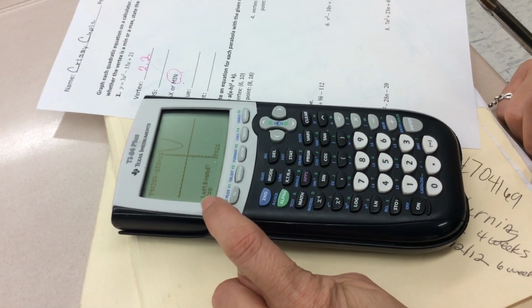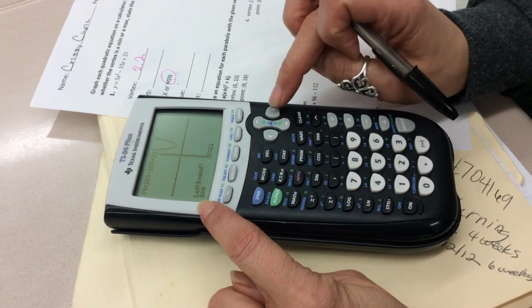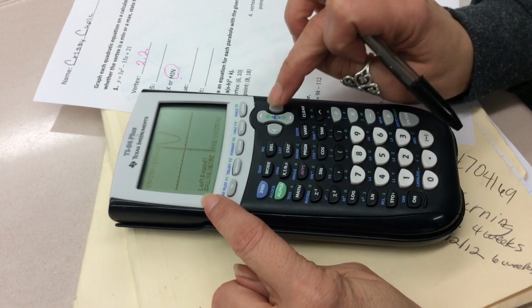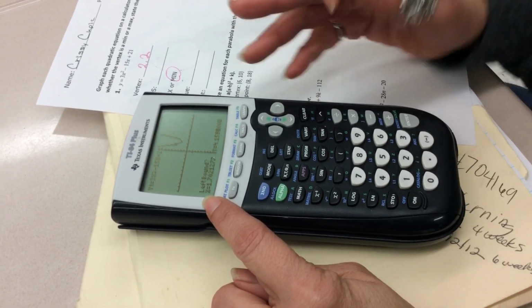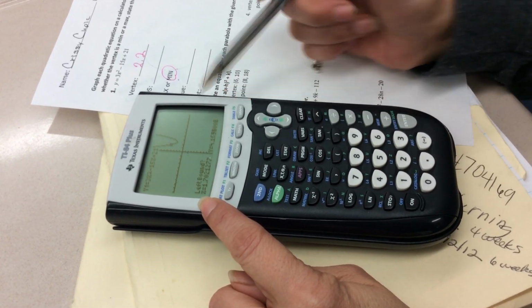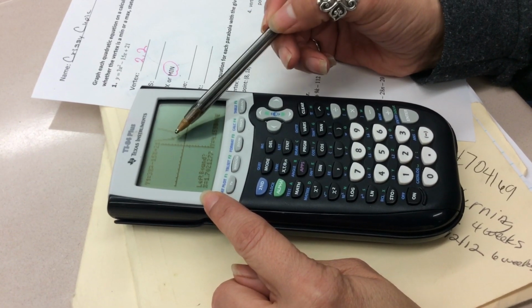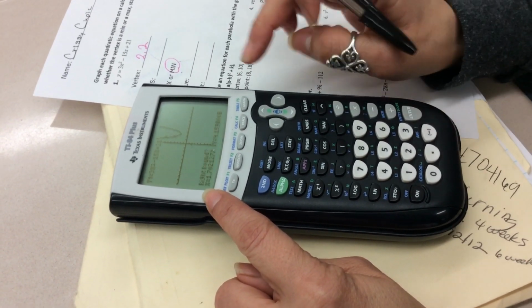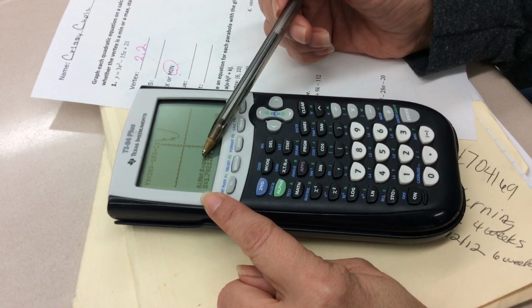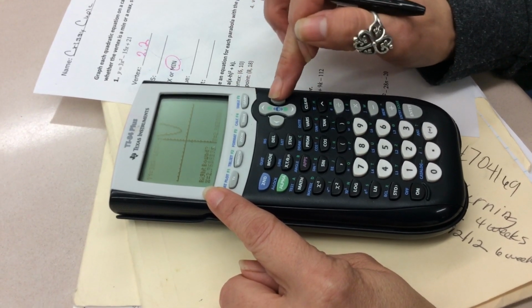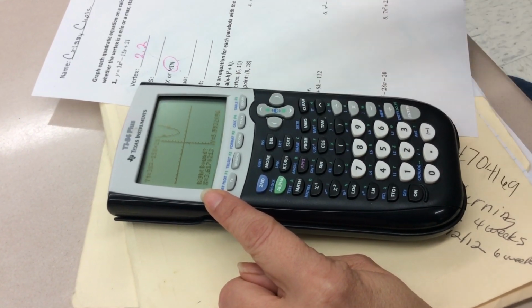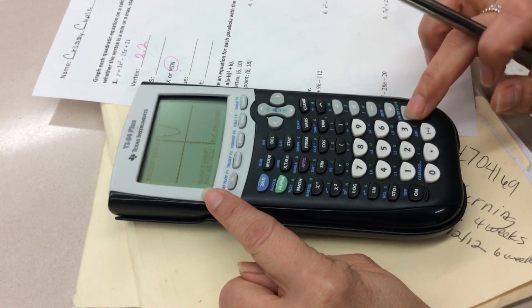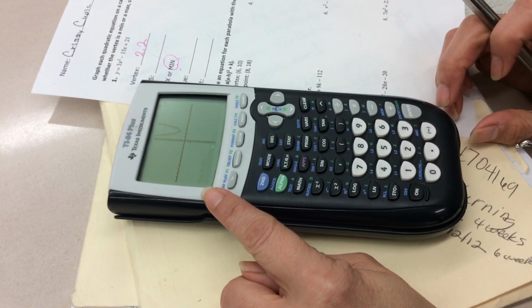And then it's going to ask you for a left bound, right bound. So it basically wants to know from where to where do you want to calculate the minimum. Anywhere on the left side is good, and it's blinking on the left, so that's good. And then it's going to ask you for a right bound point, so you're going to go to the right. Anywhere on the right is good, so I'm just going to enter, and then I'm going to enter again.